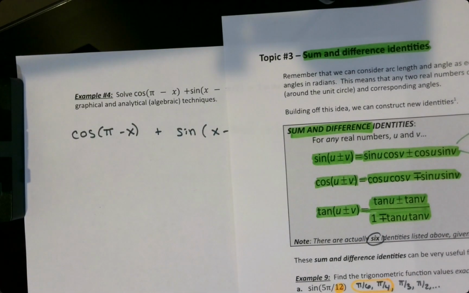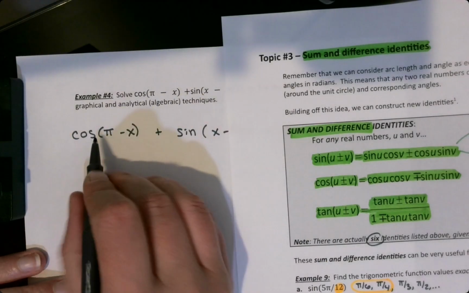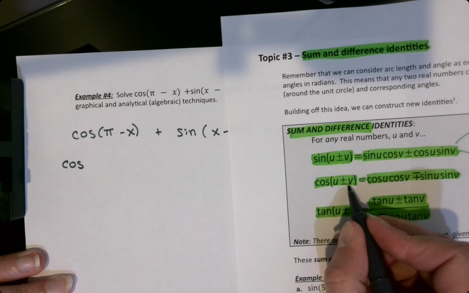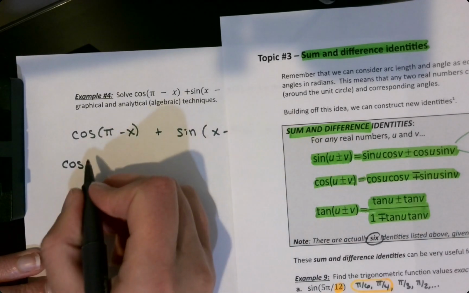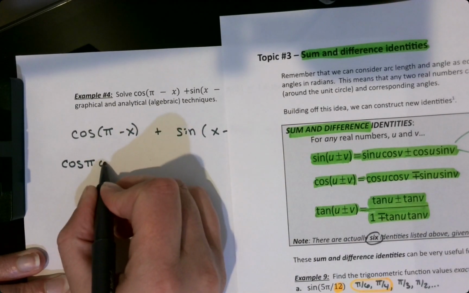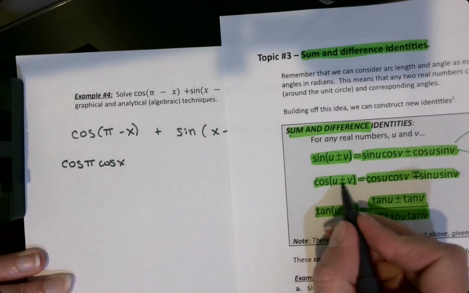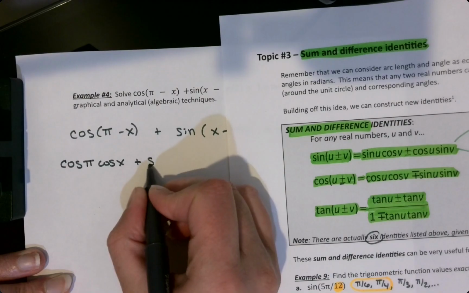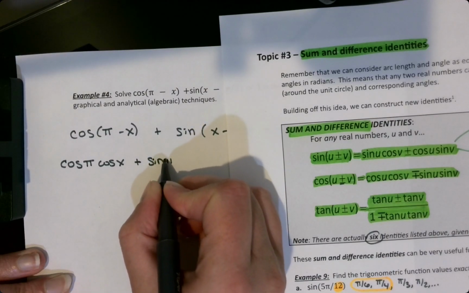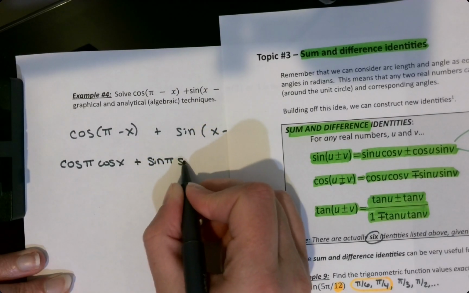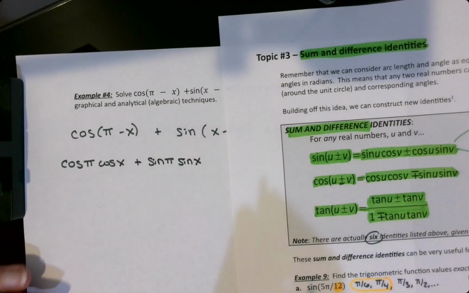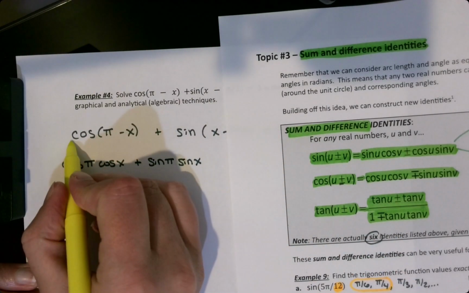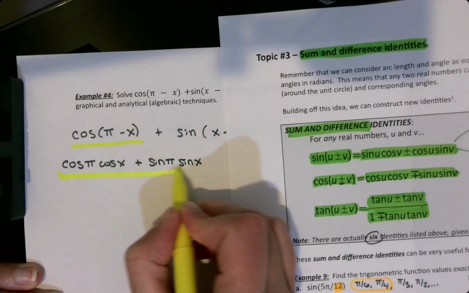So starting with cosine, the difference identity for cosine of u minus v is going to be cosine u cosine v. So cosine pi cosine x. For the difference identity, it's going to be plus, and then sine u sine v. So sine pi sine x. That portion is going to correspond with the difference of cosine.